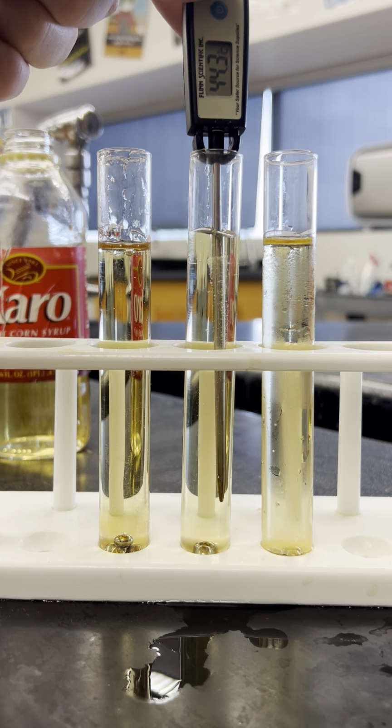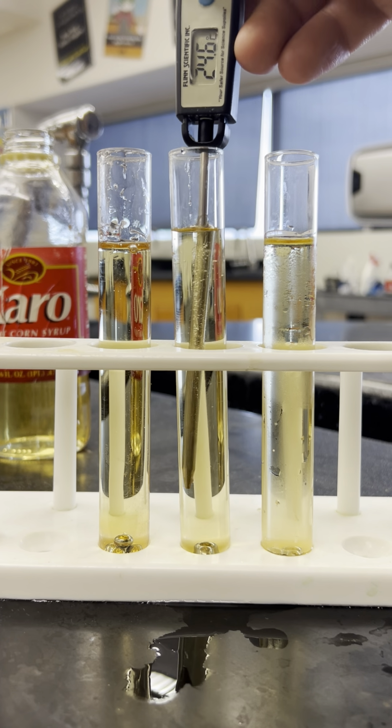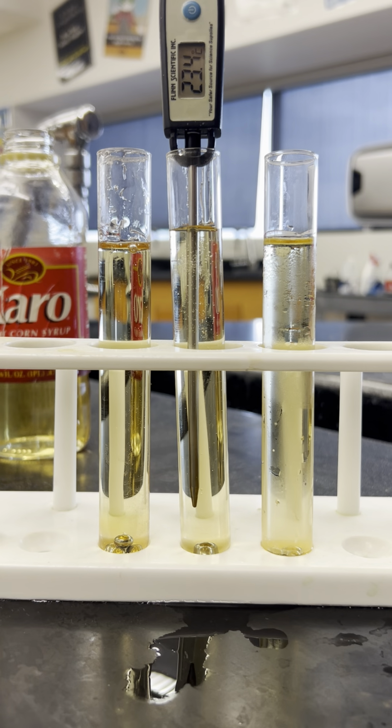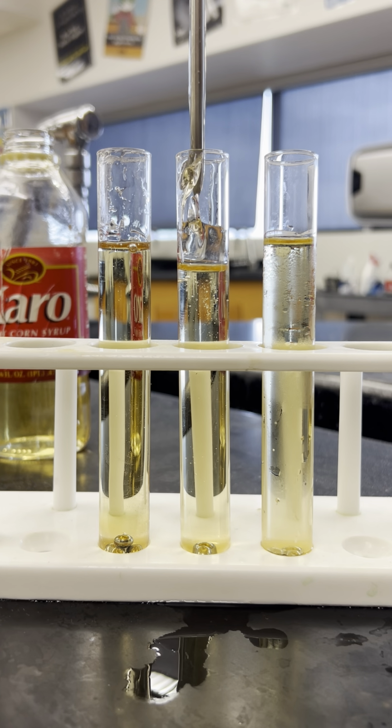The second one we're going to place in the corn syrup. And we see this one's at room temperature, so our temperature drops pretty significantly. We're going to let this stabilize. Kind of move it around to get that stabilized temperature. And we're at about 23.2 degrees Celsius here, 23.1 maybe. And we'll remove that, let that syrup come off.